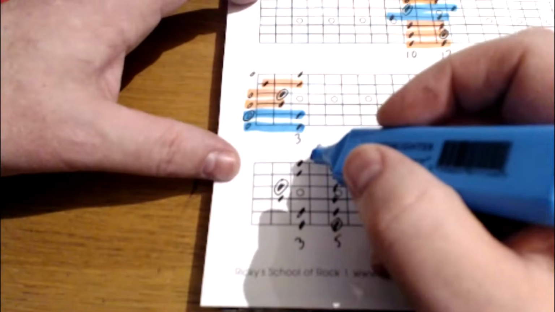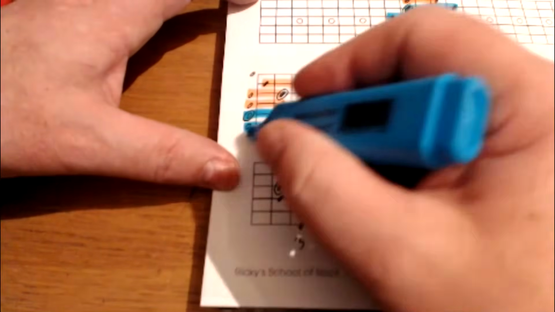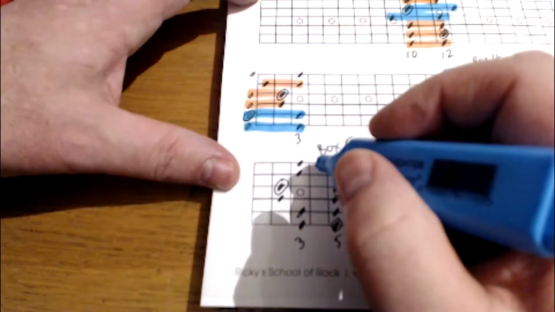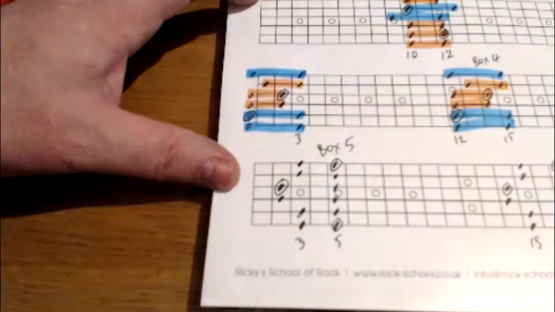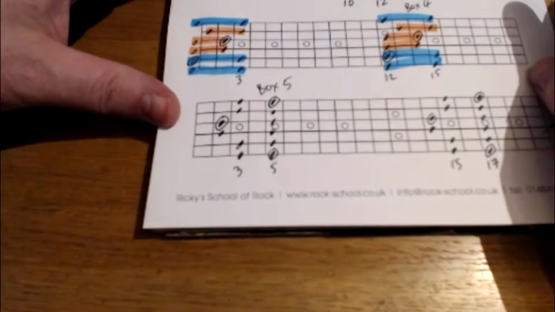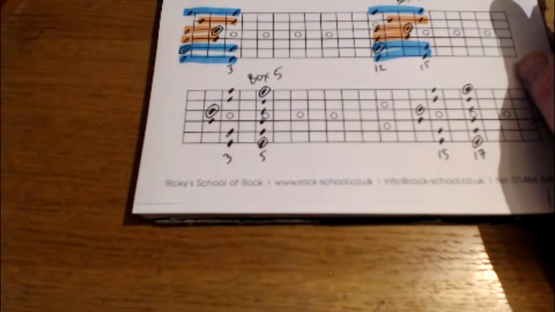There's my 4 fret shape there in blue, and here's the repeat. That's the wraparound again. And then what happens is, this is a little bit harder to get your head around, is this one.